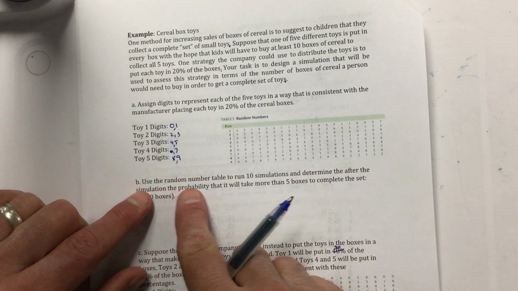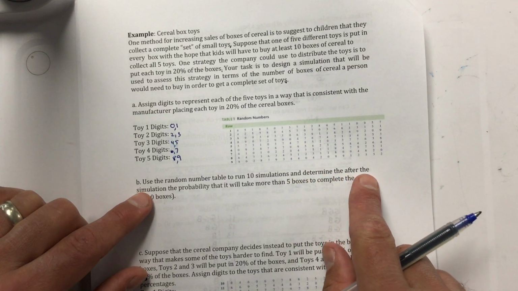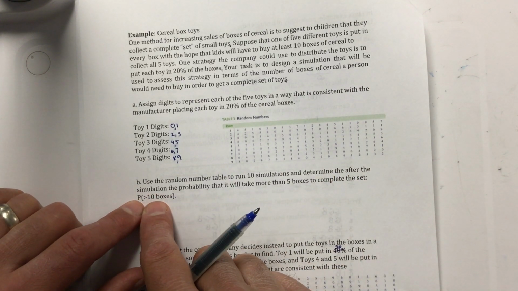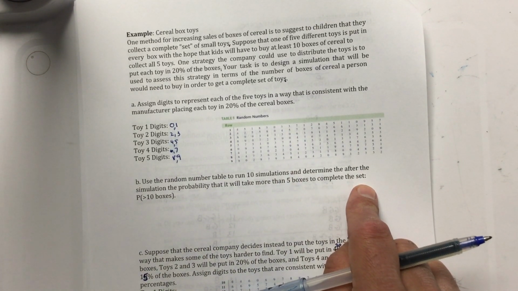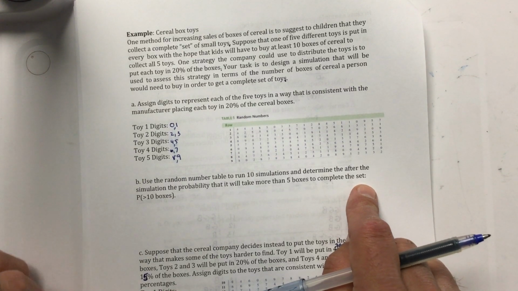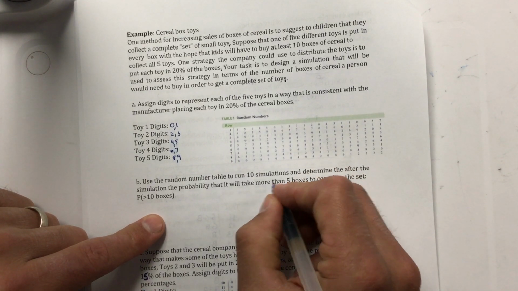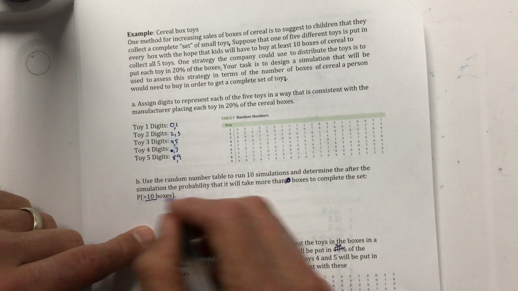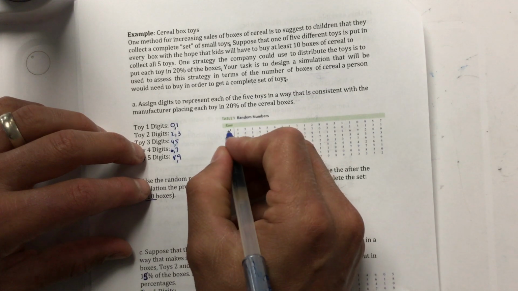Okay, use the random number table to run 10 simulations to determine the probability of it taking more than 10 boxes. So instead of saying more than 5 boxes, we're going to say more than 10 boxes, because that's what it says right there. Let's just start with row number 1.